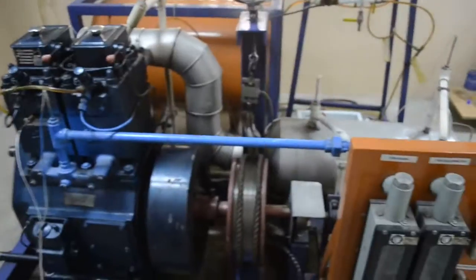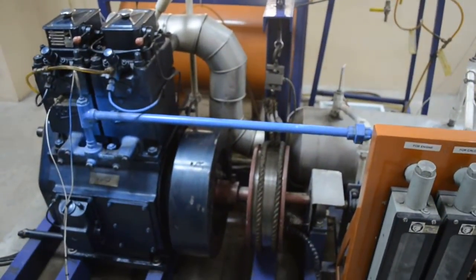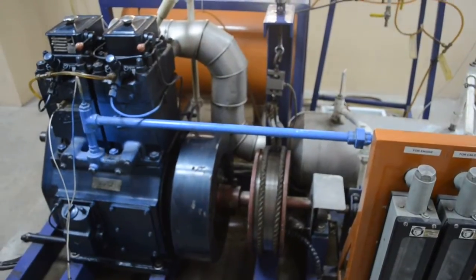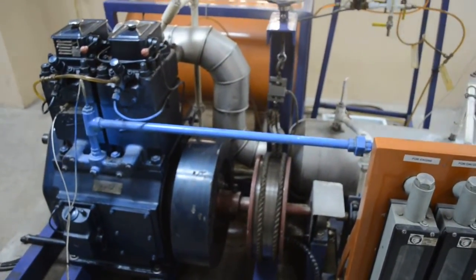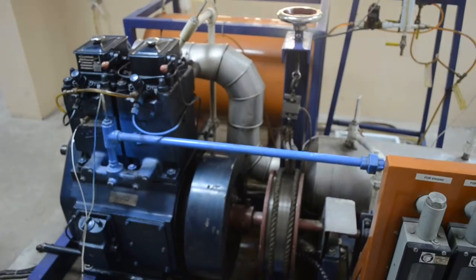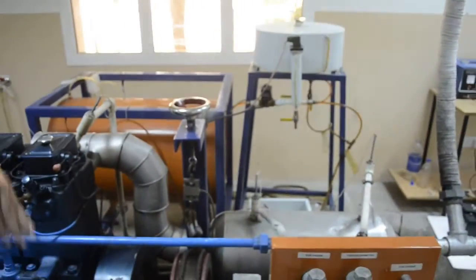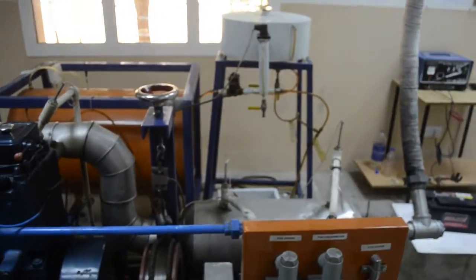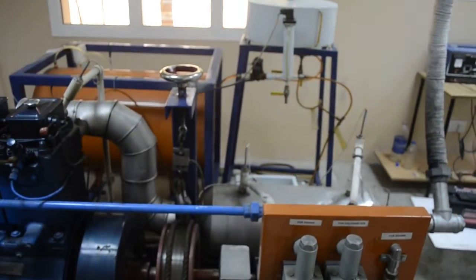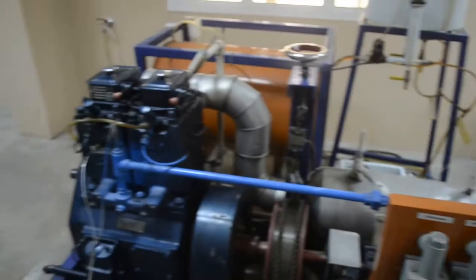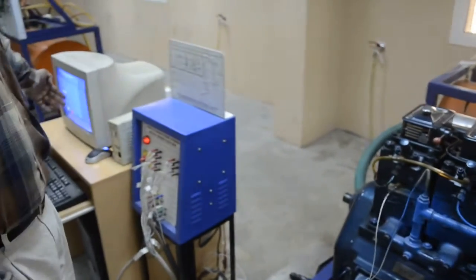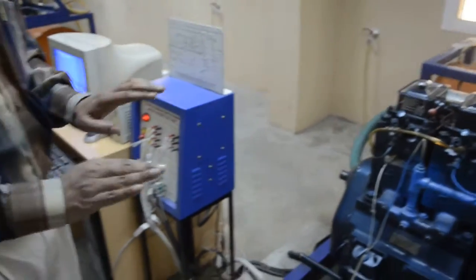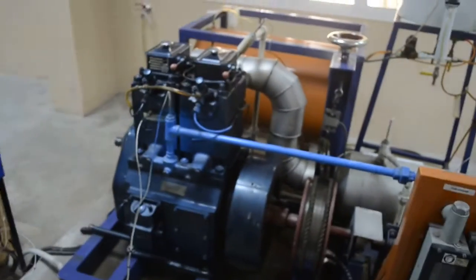So basically you need to set the load on the engine, and for finding out how much heat you are supplying to the engine, I need to measure the fuel consumption. So anyway, as explained earlier, you need to load and you need to measure the time for fuel consumption, and you need to measure what is the inlet temperature of the cooling water and outlet temperature of the cooling water. So this is mentioned as T3 and T4.